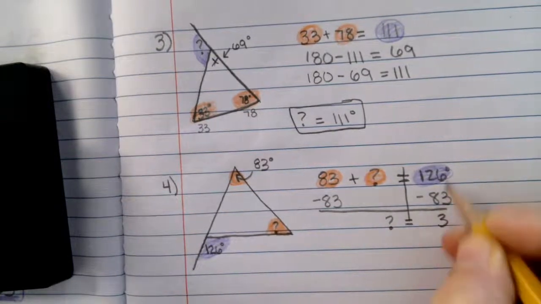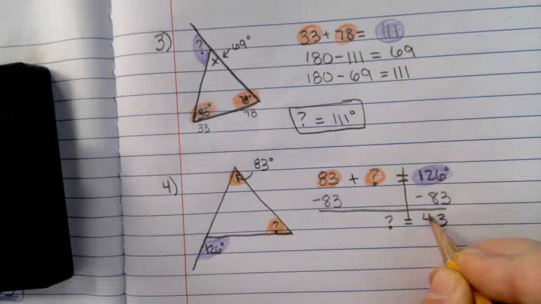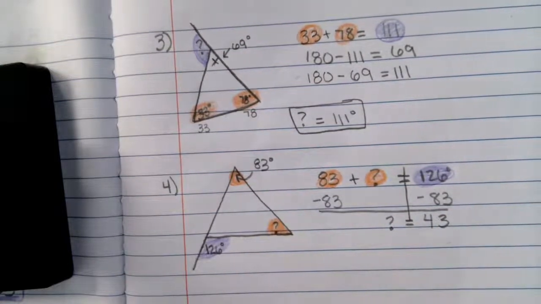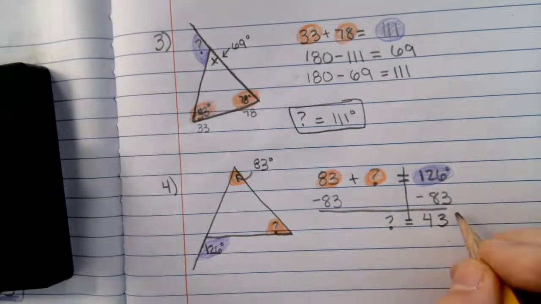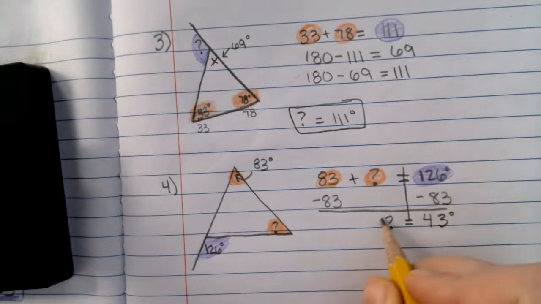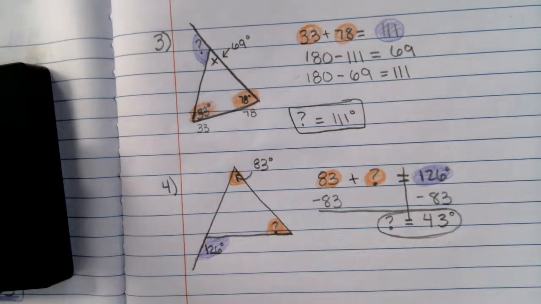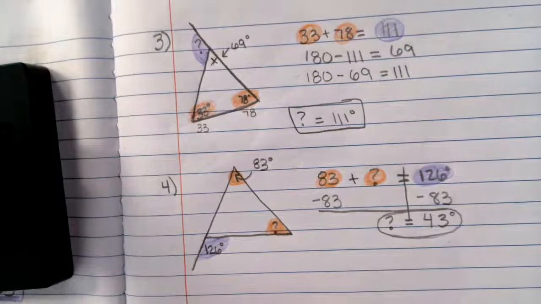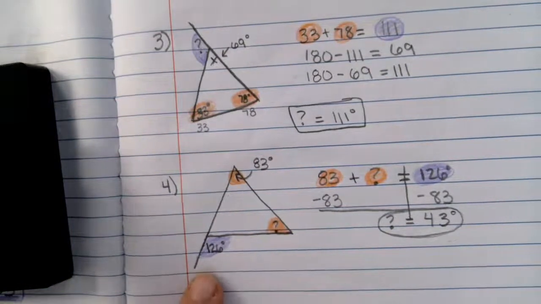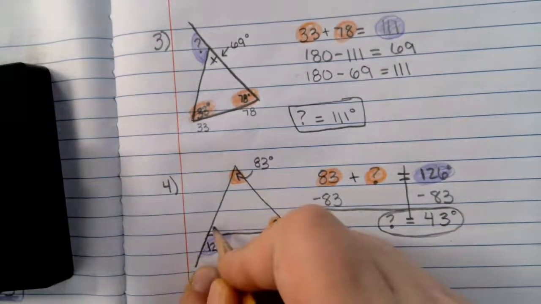Cody, how did you find your answer? I did 180 minus 126 to get that corner. Okay, so you could have found this corner here, and how much is that corner? 54. 54, because these two together would have to make 180. And then what? I did 54 plus 83. 54 plus 83, 137, and then 180 minus 137. So you can use that triangle angle sum and use that idea of having a supplementary angle here.